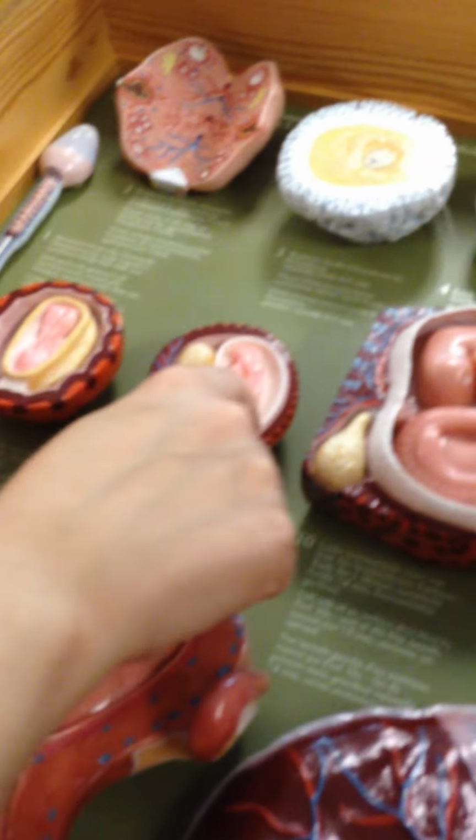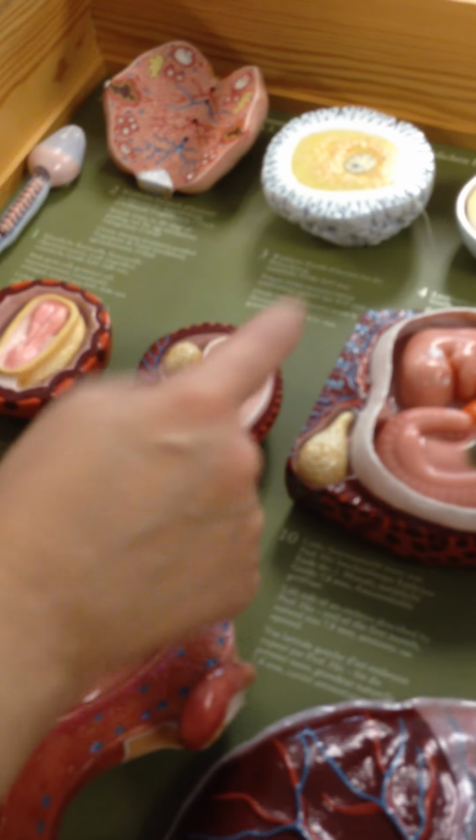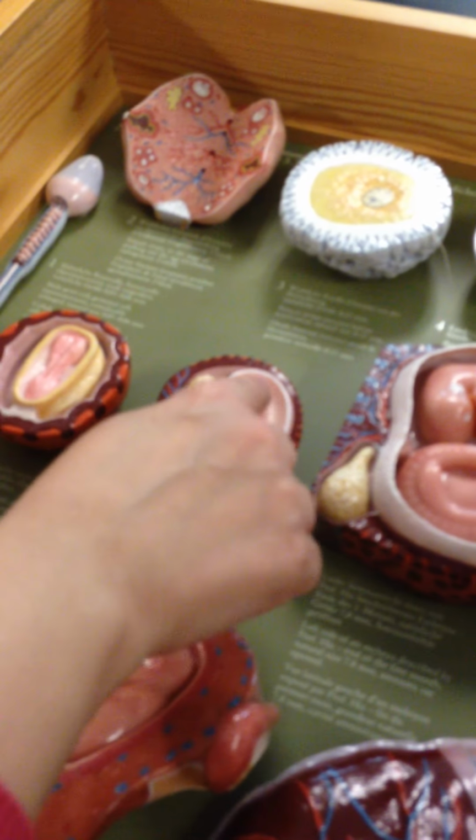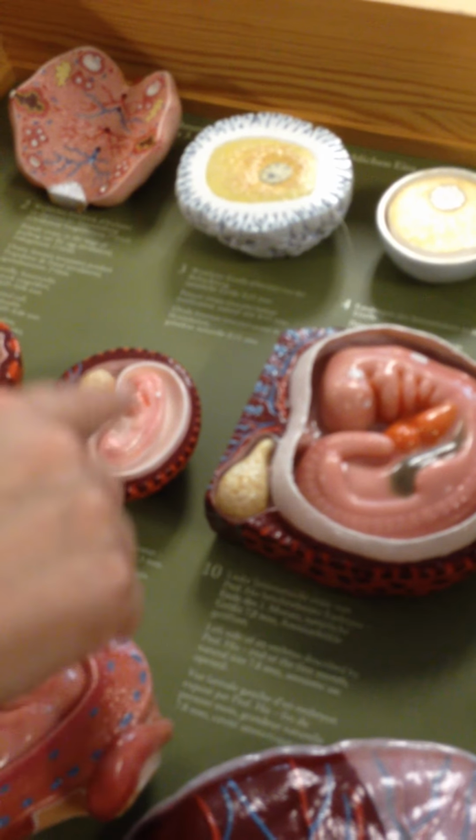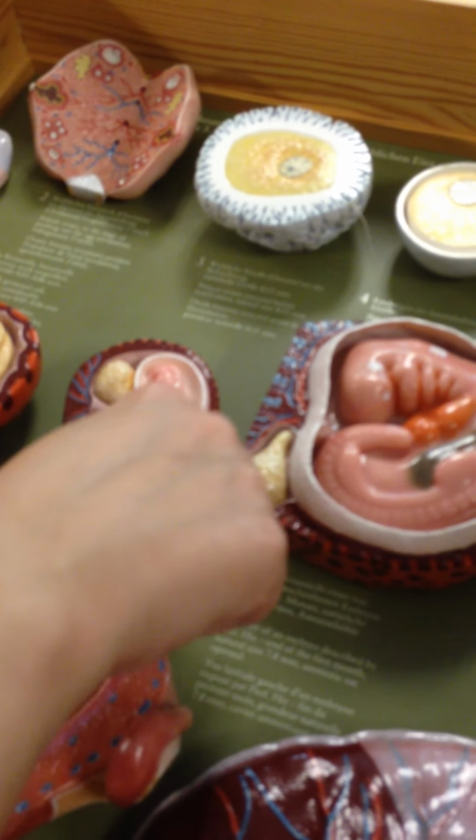Inside it, you have the embryonic cavity. Inside the embryonic cavity, you have the amniotic fluid, right? And this is your embryo here. So what you see here, this is the embryo. Around it, what you have around it is called chorion. This is the chorion. All the way. This is chorion.